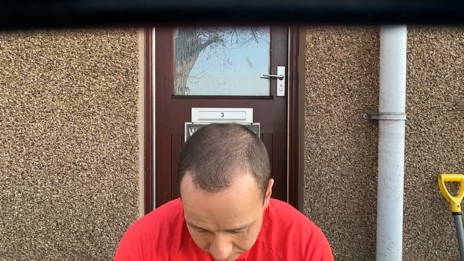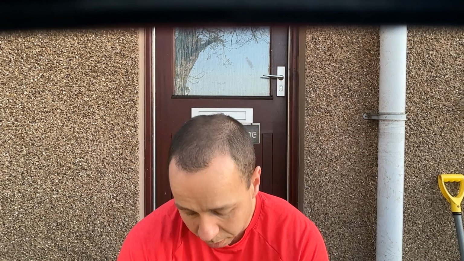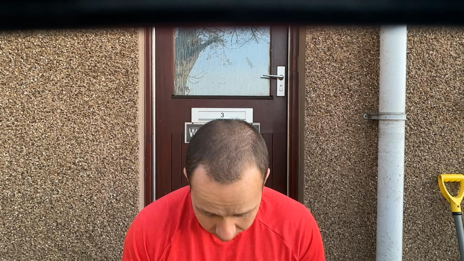So you want to train with intent as well. So with strength and power training, you've got to be focused and intentional with your training modalities. So focused and explosive movements to translate the speed and power to whatever you're doing, whether it's daily activities, whether it's a sport or a running movement or a jumping movement or something like that.